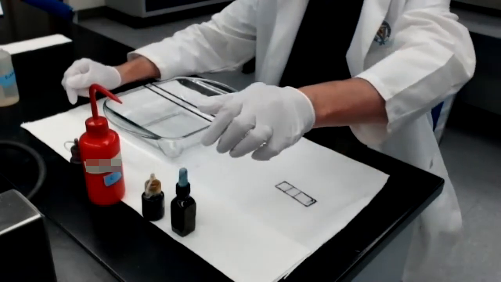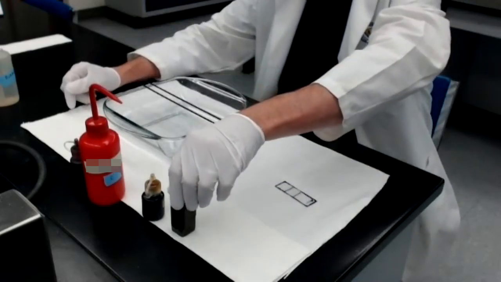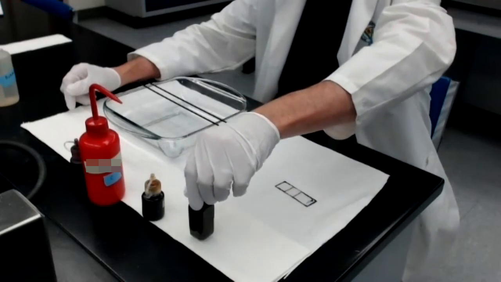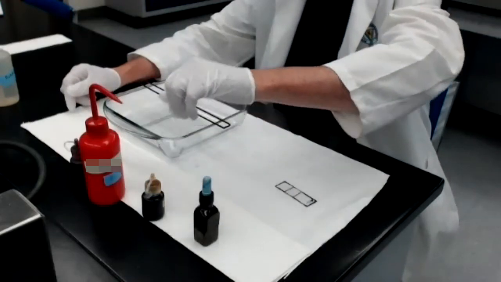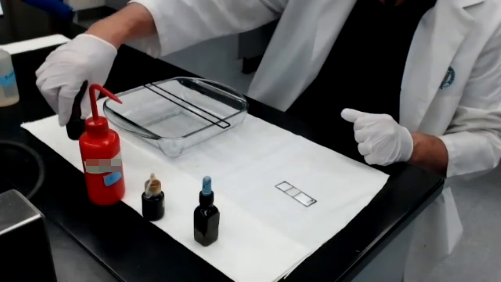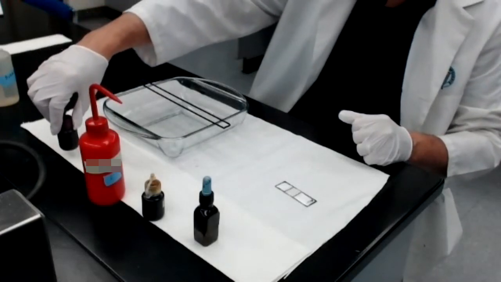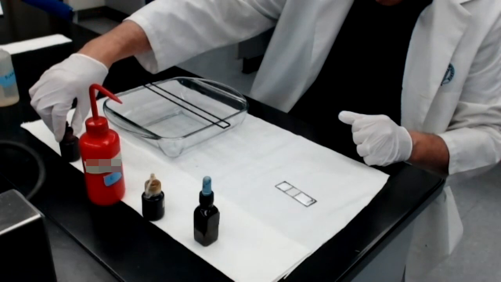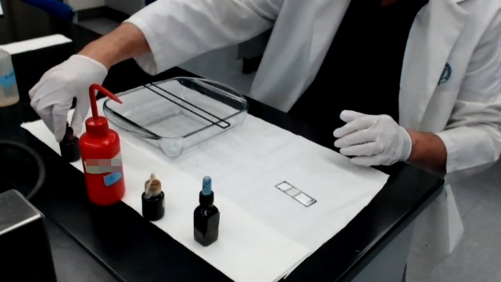I have them arranged in front of me from left to right. The one on the far left is crystal violet, the primary stain. The one on the far right, my far right, is the reddish staining solution called the counter stain, which is safranin.